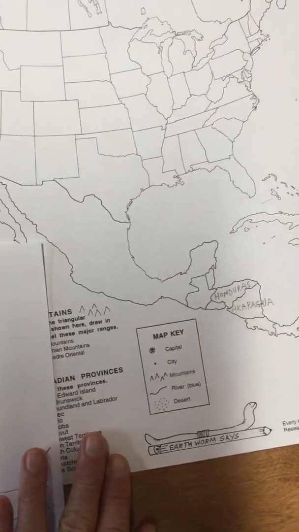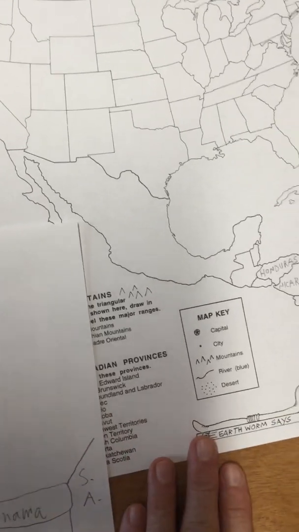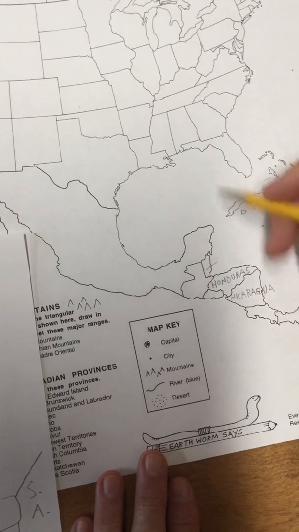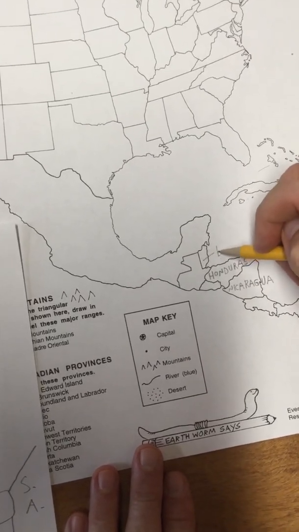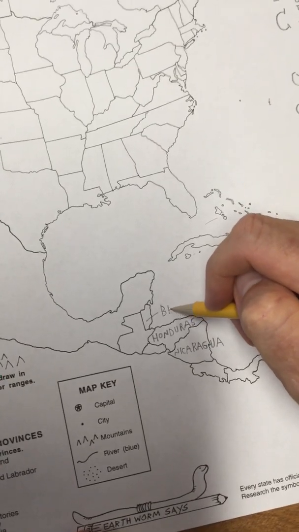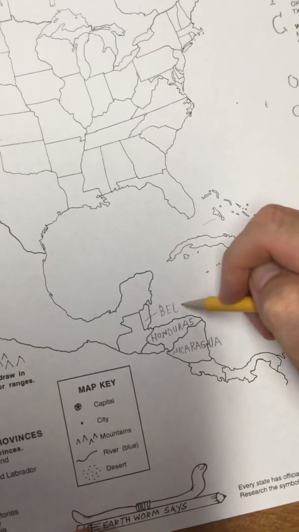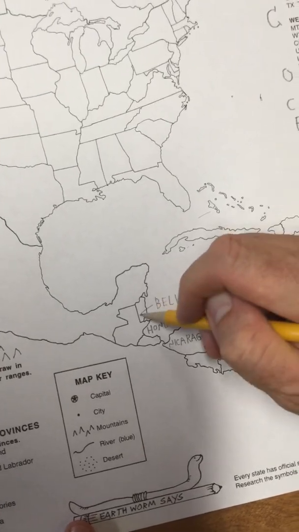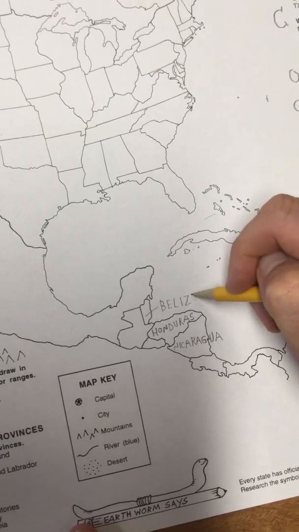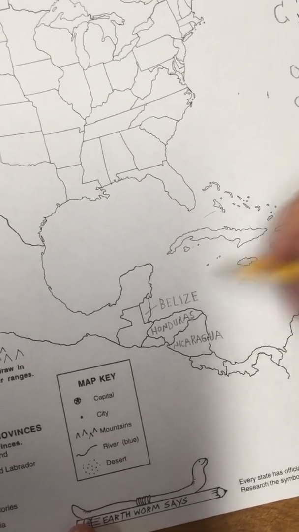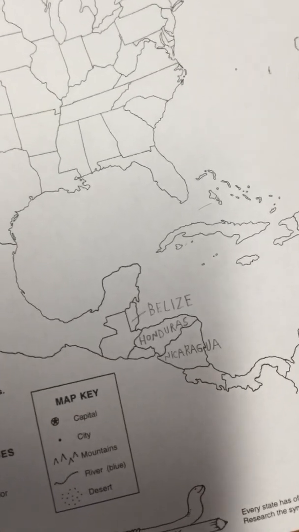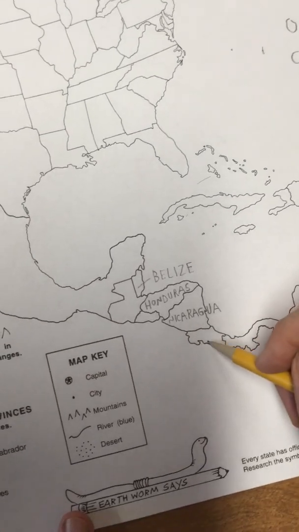Okay. Now here's another little trick that you can use. This is a way of labeling a small area that you may not be able to fit within that country. I'm just going to label Belize, B-E-L. I'm going to use a leader line. See how I put a little line going off to the side? Belize. Okay. We've got a small country right here as well.